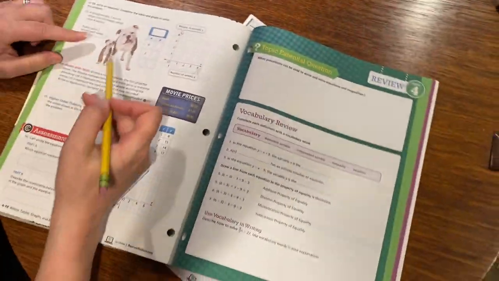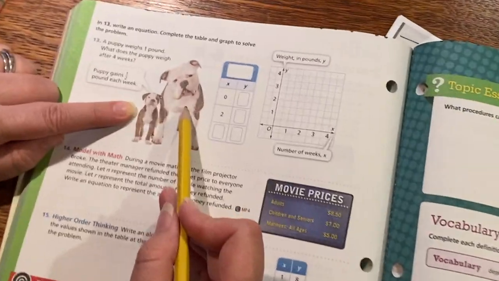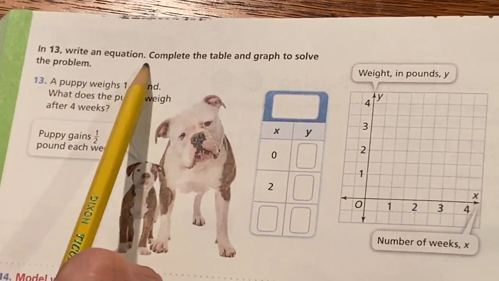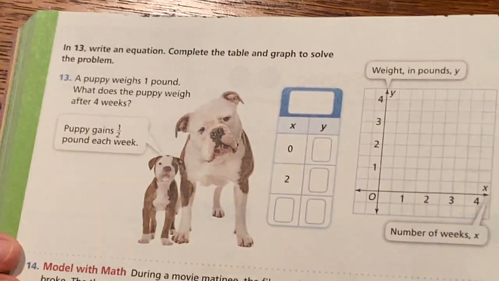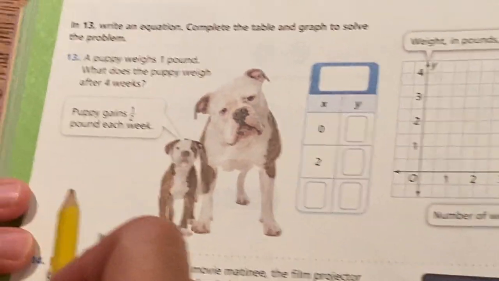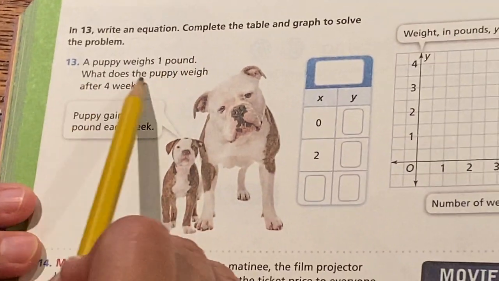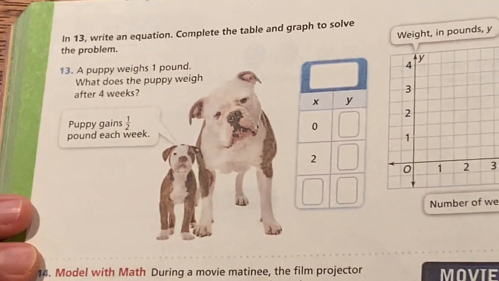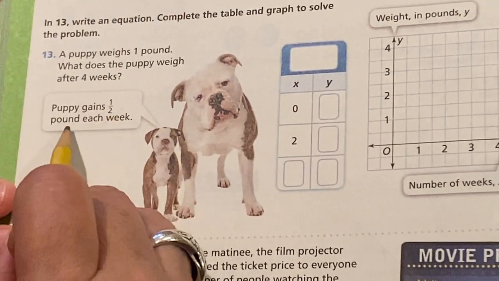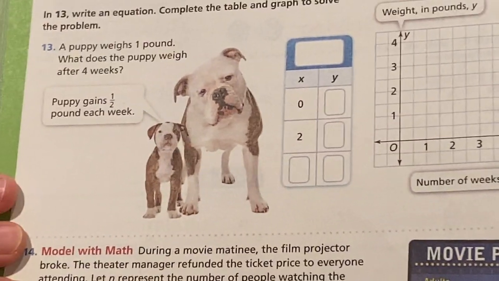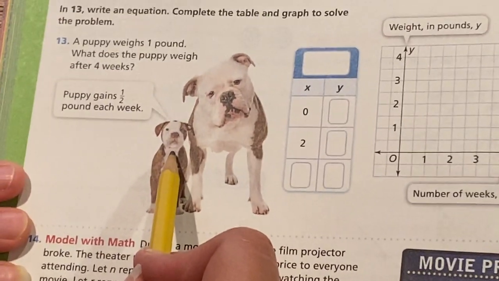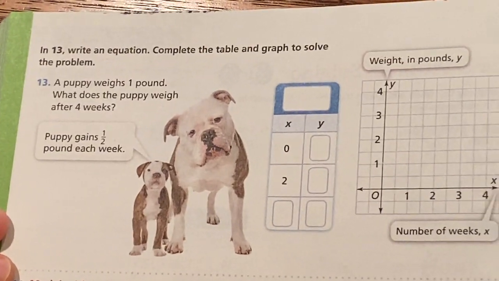First of all, aw, look at them. Okay, write an equation, complete the table, and graph to solve the problem. A puppy weighs 1 pound. What does the puppy weigh after 4 weeks? Puppy gains 1/2 pound each week. Oh, looks like he's saying that. Puppy gains 1/2 pound each week.